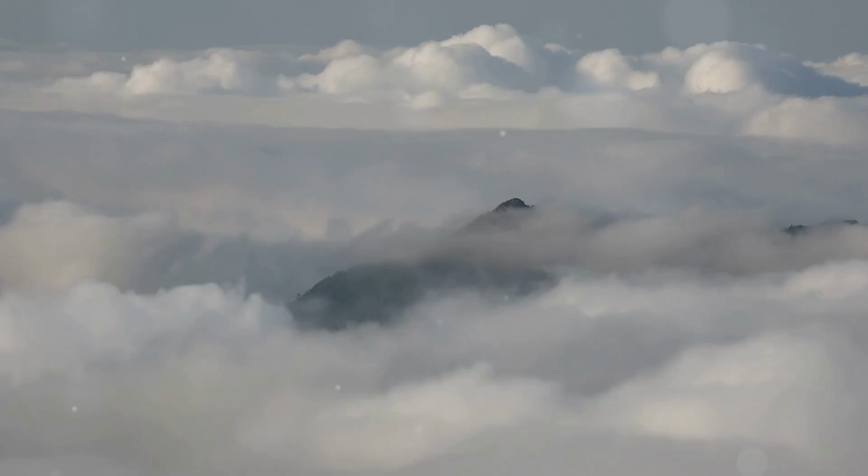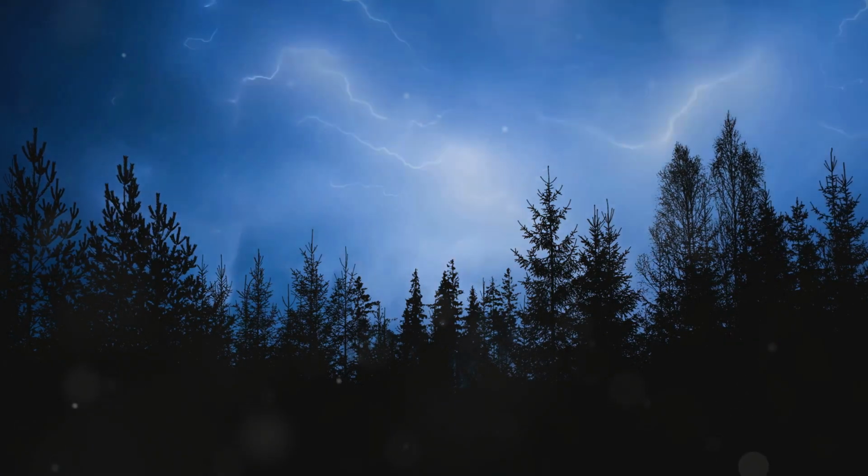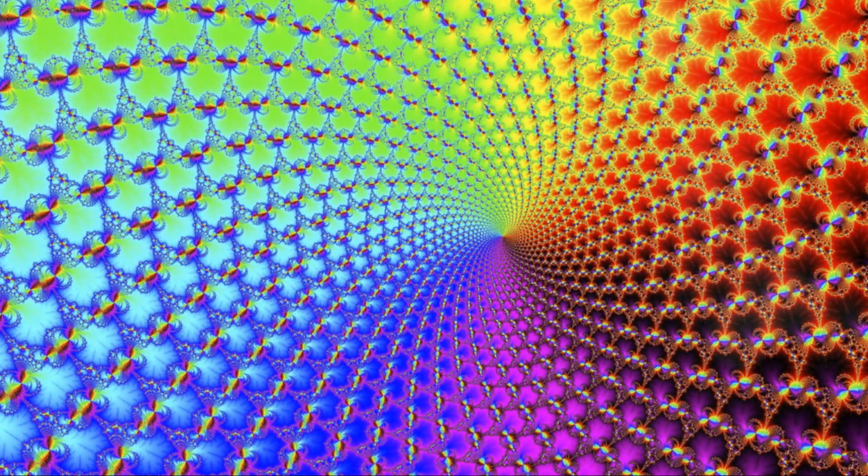Clouds are not perfect spheres. Mountains are not cones. Lightning doesn't travel in a straight line. Nature is full of intricate patterns and irregular shapes that defy easy description. These shapes, with their rough edges and intricate details, hint at a deeper, more complex geometry.